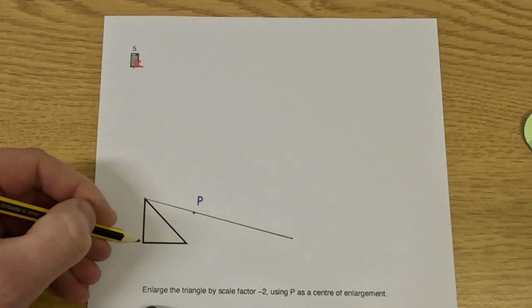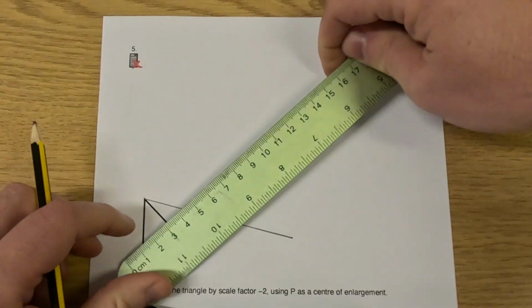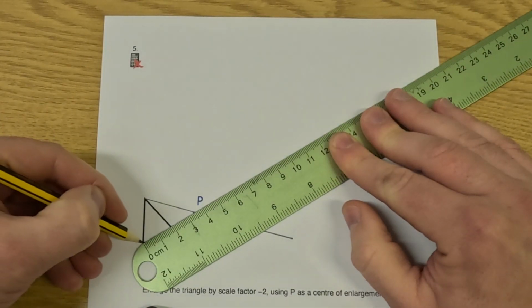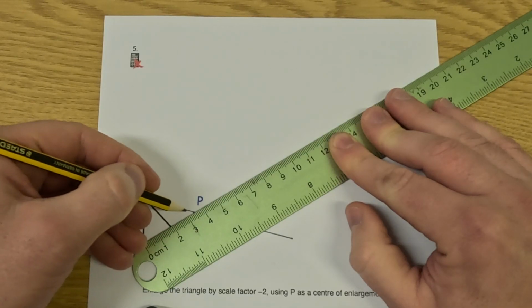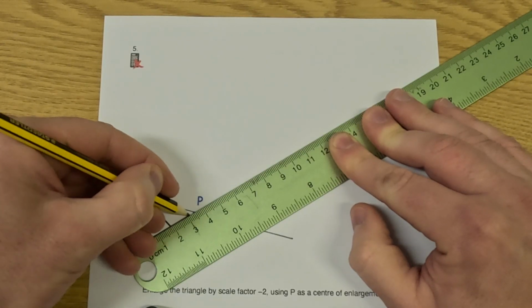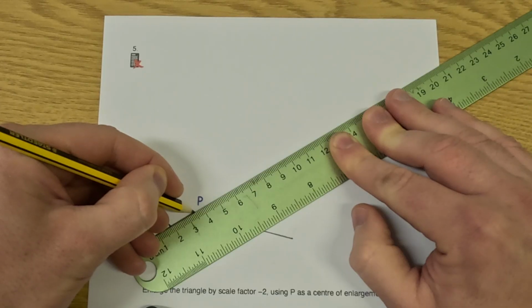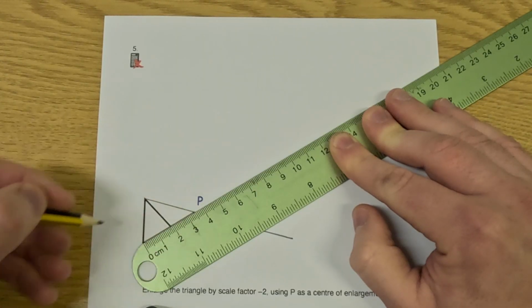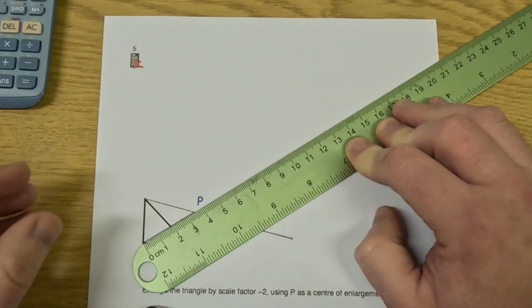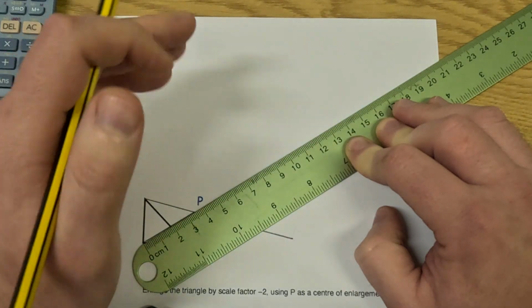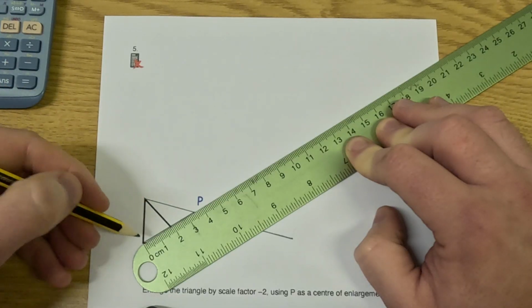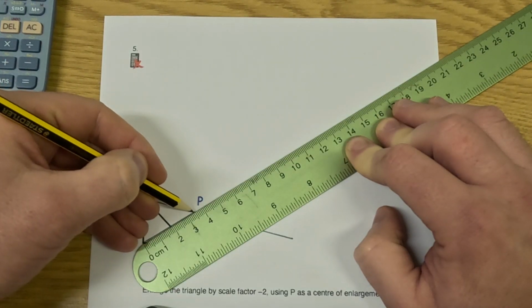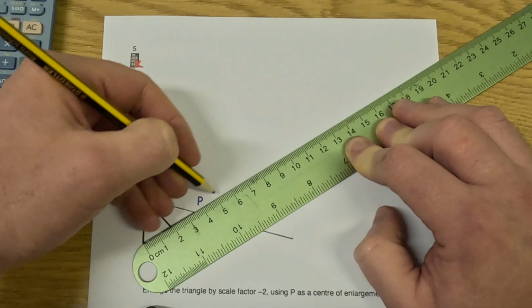Now let's do this point here, the bottom left-hand corner of the triangle. The distance from the centre of enlargement to the bottom left-hand corner of the triangle is 3.4 centimetres. So we're going to double that, so it's going to be 6.8 centimetres, and we're going to go 6.8 centimetres in that direction there. I did try this question earlier by moving the ruler along, but as I've done that, the ruler actually changed direction slightly. So what I'm going to do is, I know from here to here is 3.4 centimetres. Doubling it is 6.8, so I want to go 6.8 further.